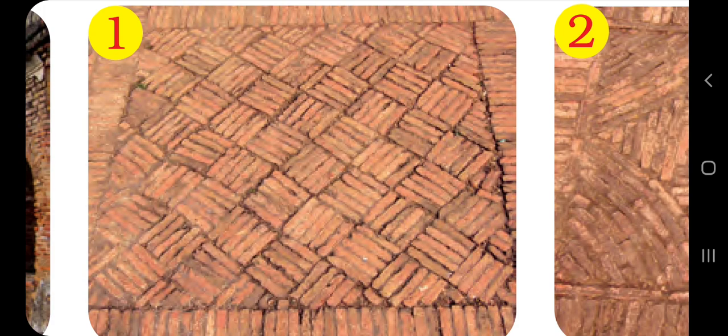We see bricks are arranged in a regular shape, and we also see the pattern is a repeated pattern, that is, the first arrangement of the bricks is followed by the next.